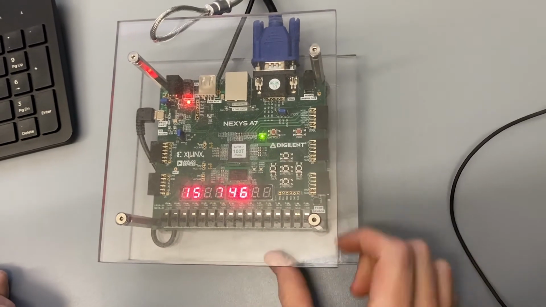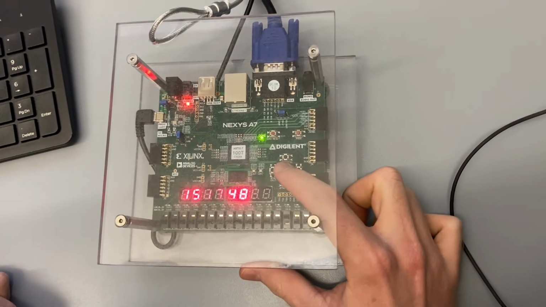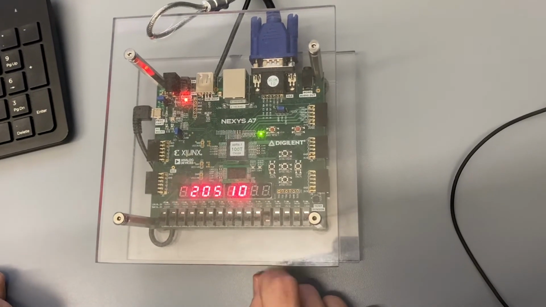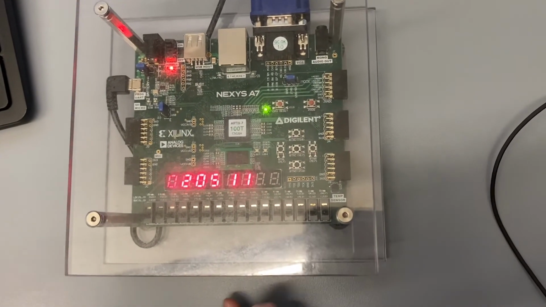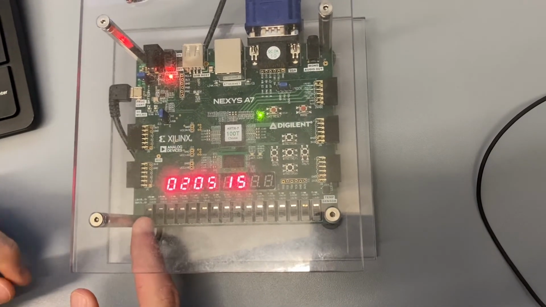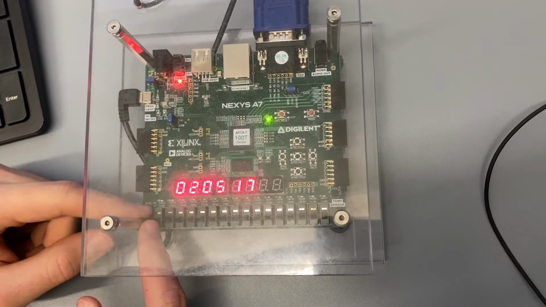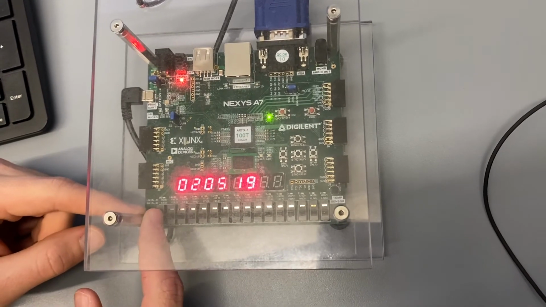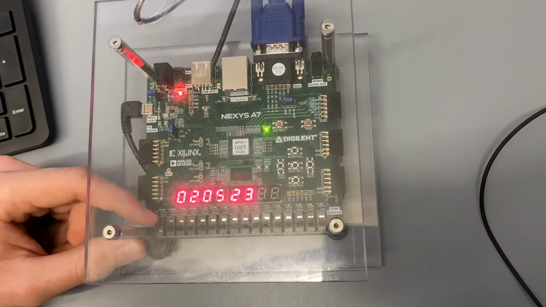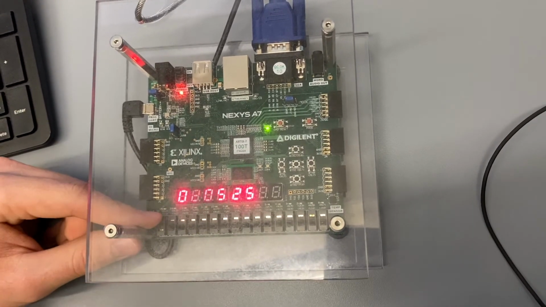Then reset that, and for the hours you can set it to 2. Save that value, and then you can set the clock. That sets it to 2:05:10, and then it will start counting from there. Right now it's in 24-hour mode. If we put it in 12-hour mode, nothing's going to change because it's 2 a.m., and so the LED showing for PM does not turn on.